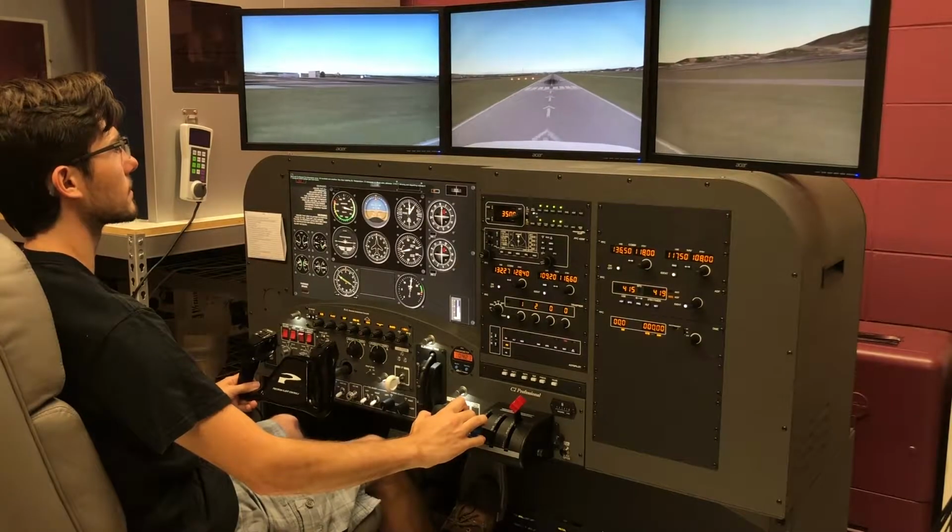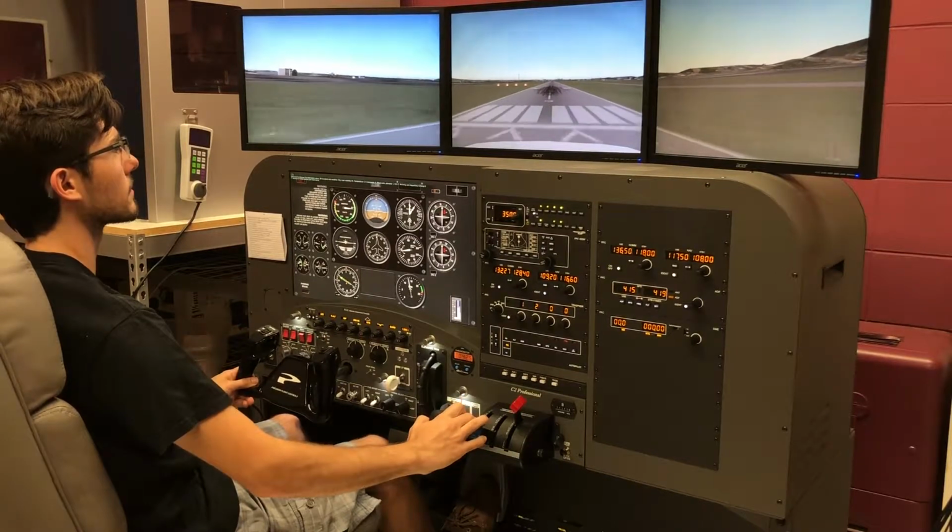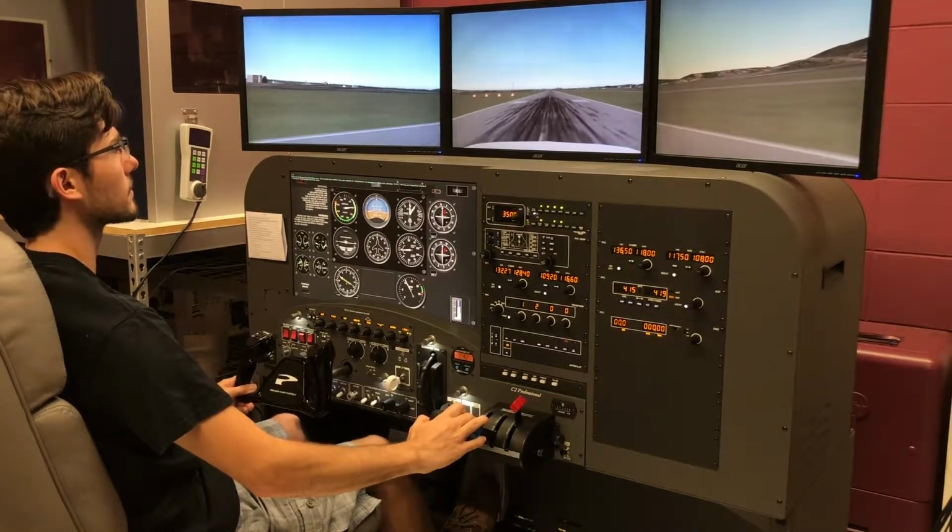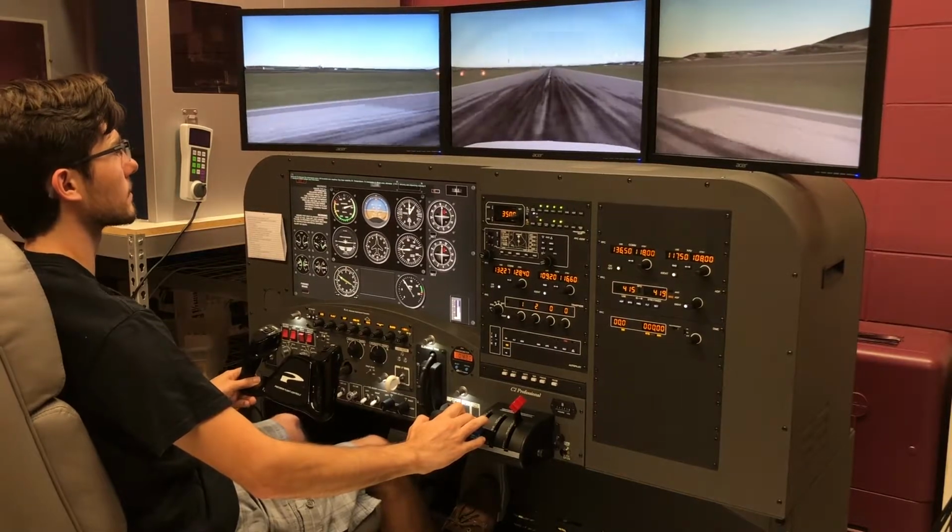Once you've landed safely on the runway, stay centered using the rudders. Then, apply the toe brakes to the wheels, and once you've come to a complete stop, engage the parking brake.